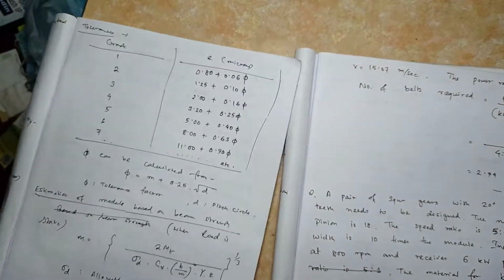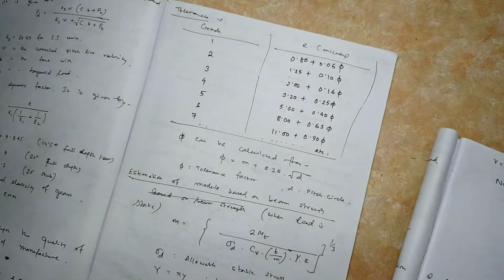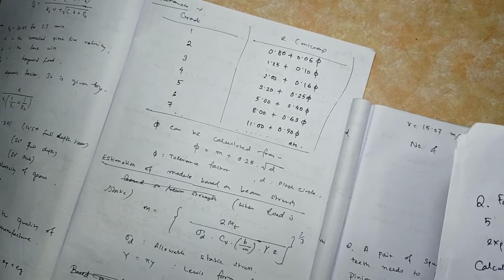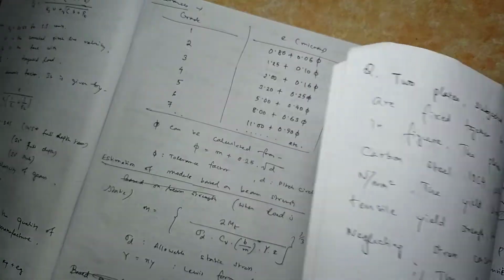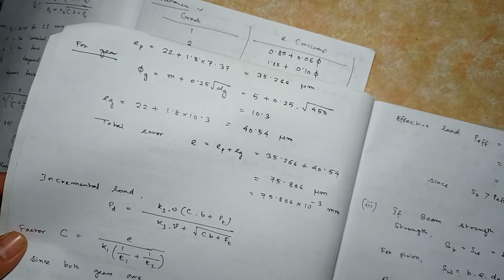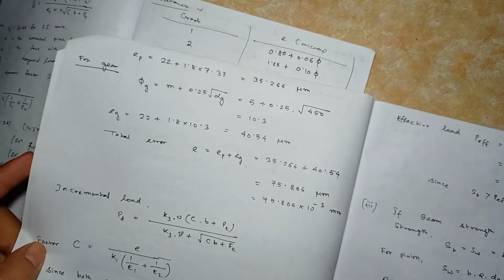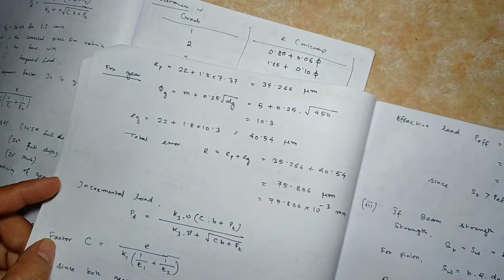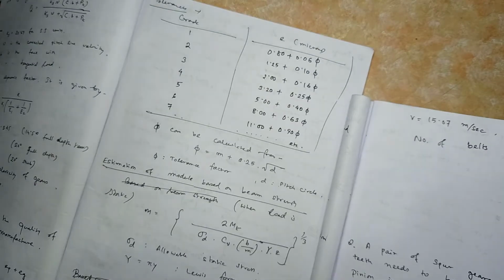For grade 9, let me write the formula here. Actually it is available in the textbook. This table is not available in your data book. For grade 9, it is m plus 0.25.